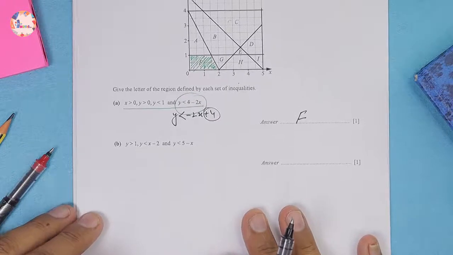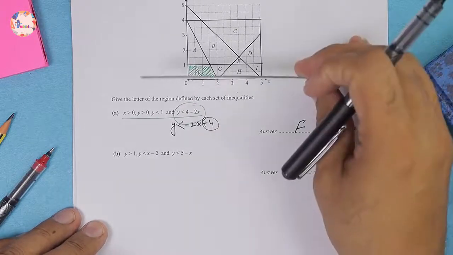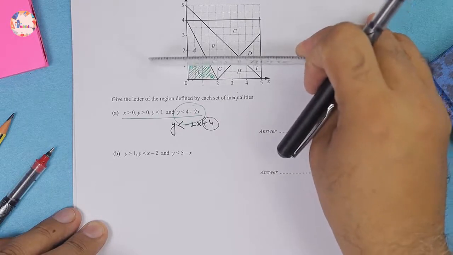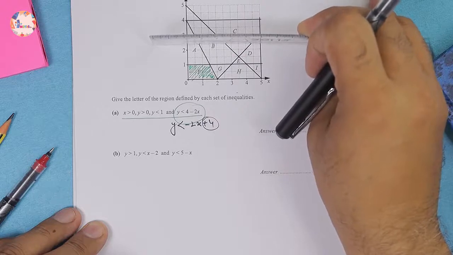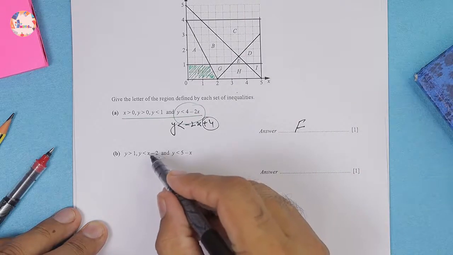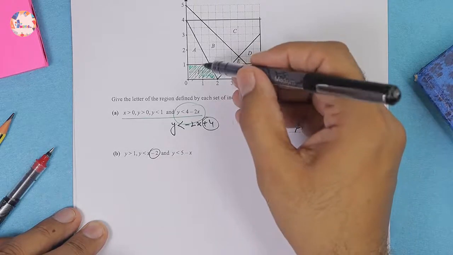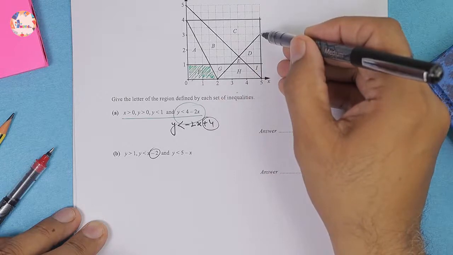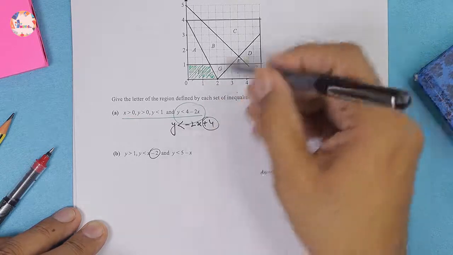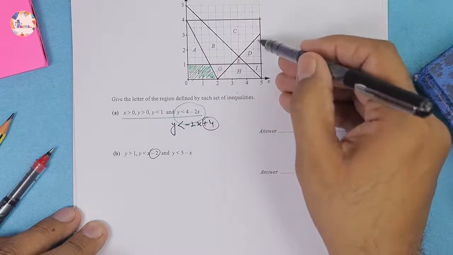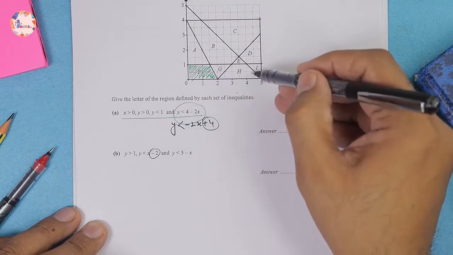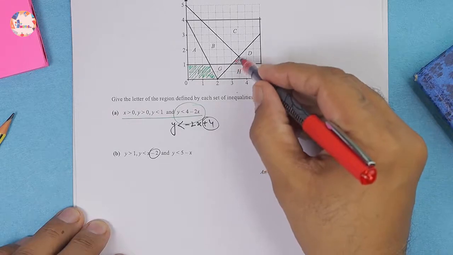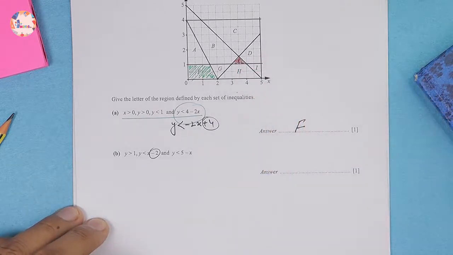Then part B, y is greater than 1. So y is greater than 1 is this upper side. This is y is equal to 1, so greater than 1 will be this upper side. Then the other line is passing through minus 2, and the third line is passing through 5, so this one. So the region enclosed by this line and this line will be this region E, which we can identify as this one.